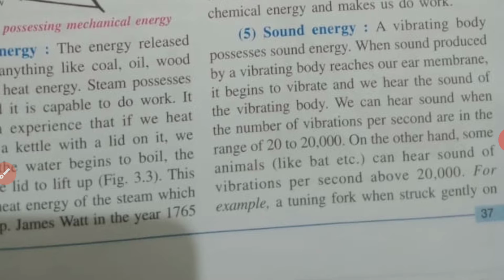So I wanted to discuss number 5, sound energy. A vibrating body possesses sound energy. When sound produced by a vibrating body reaches our ear membrane, it begins to vibrate and we hear the sound of the vibrating body. There is one more chapter of sound energy which I am supposed to do in class 7. We shall discuss this in detail in that chapter. So we will discuss about vibration etc.